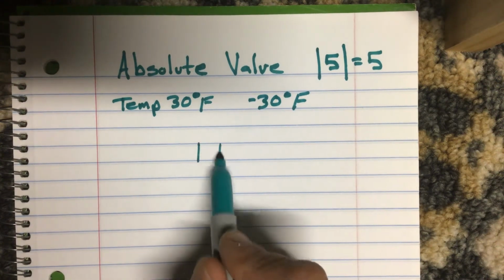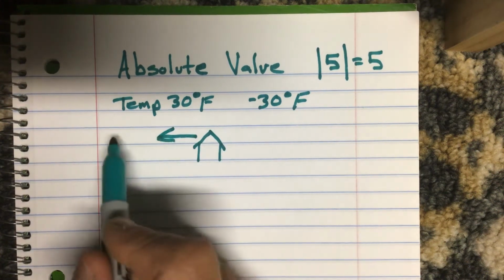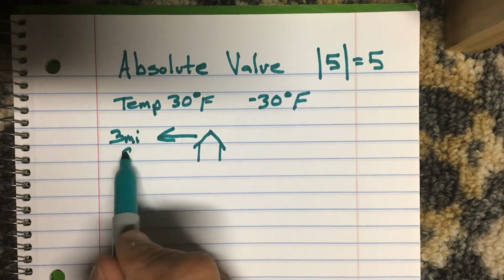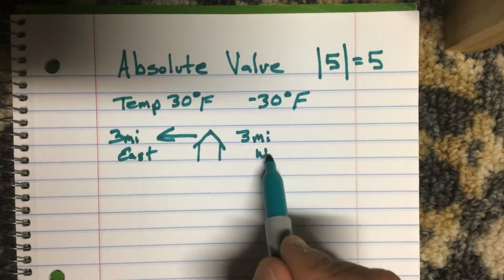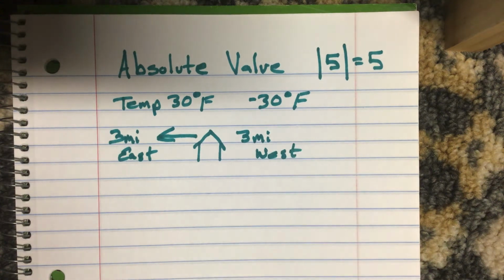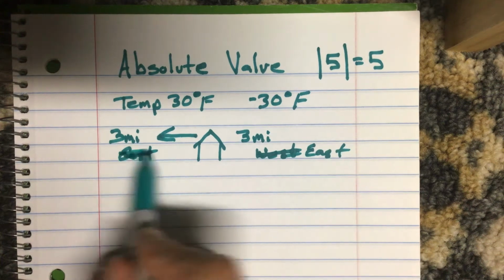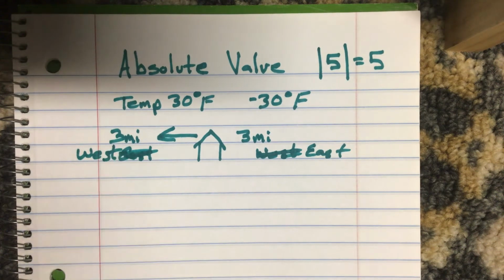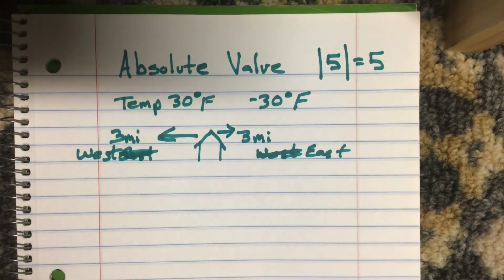Another example is if two people leave a house and one of them heads, let's say 3 miles east, and the other one heads 3 miles west. Well, actually, that's in reverse because this would be east and this would be west. They've both traveled 3 miles, so the absolute value here is 3 miles. They've traveled the same distance, right? So we're not interested in direction. We're only interested in the value of the number.